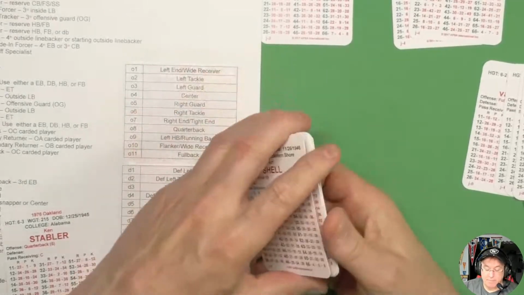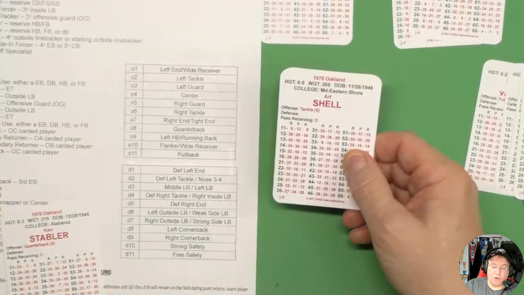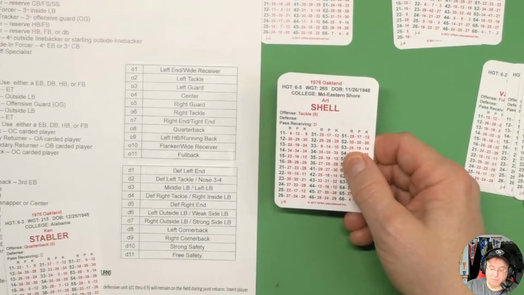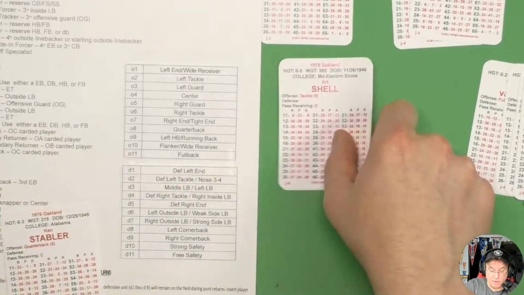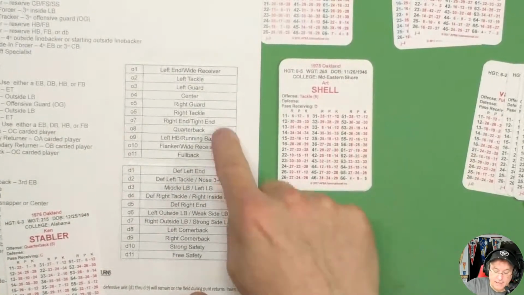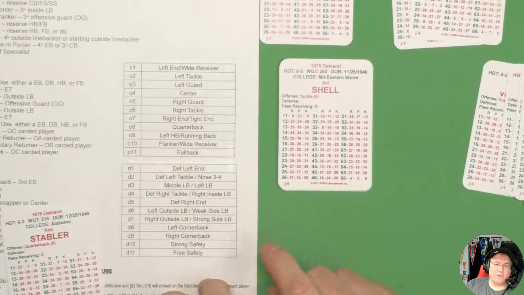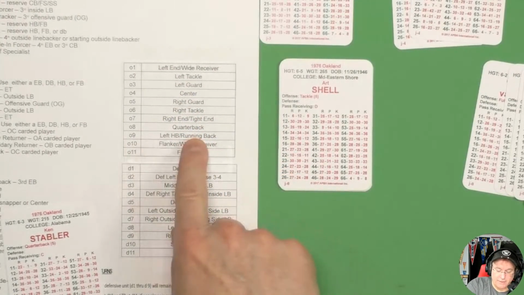I keep them together and off to the side because we don't really need to use these all that often. Once in a while, to see if they return a fumble or something, but these are going to go off to the side. And then again, I don't really worry about putting this in order. It's not often that it calls for someone here unless they recover a fumble or something like that.